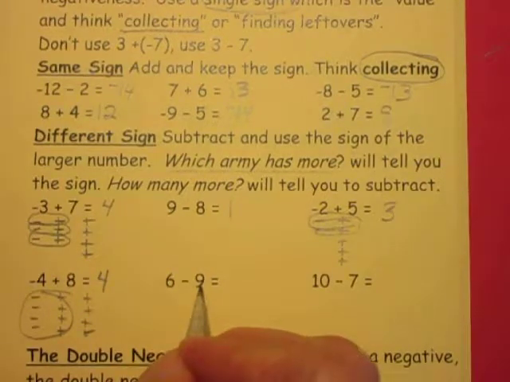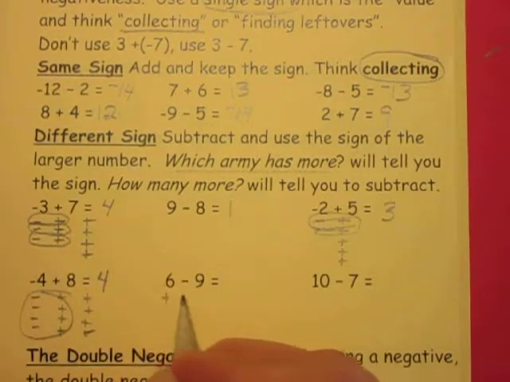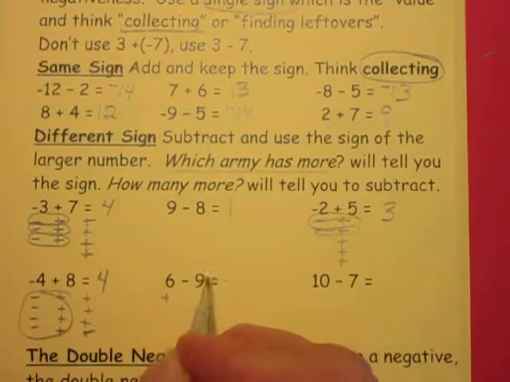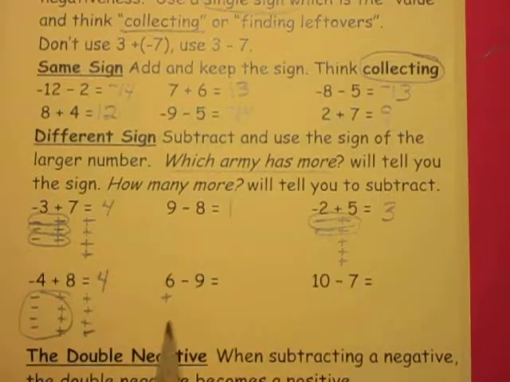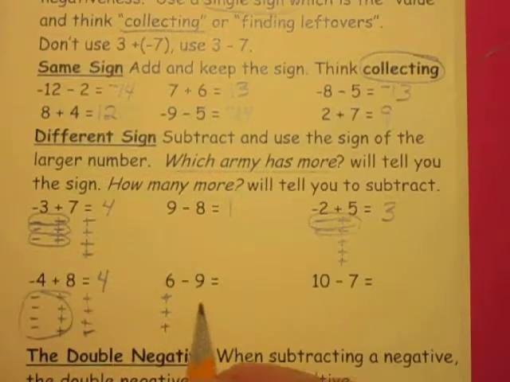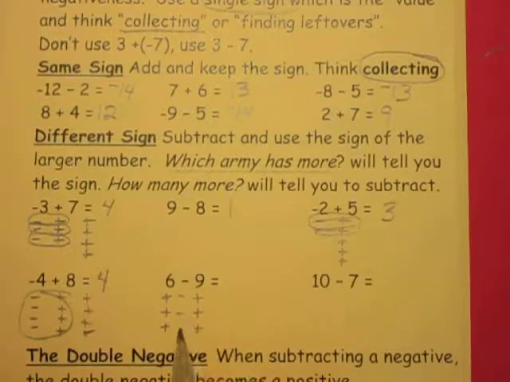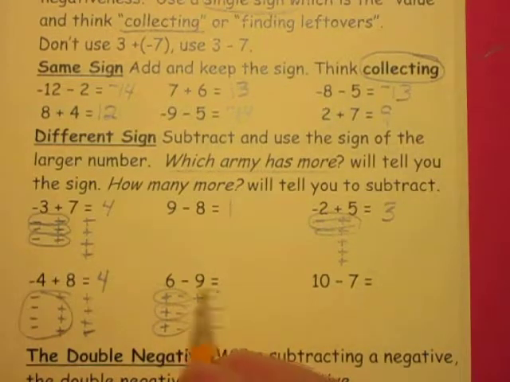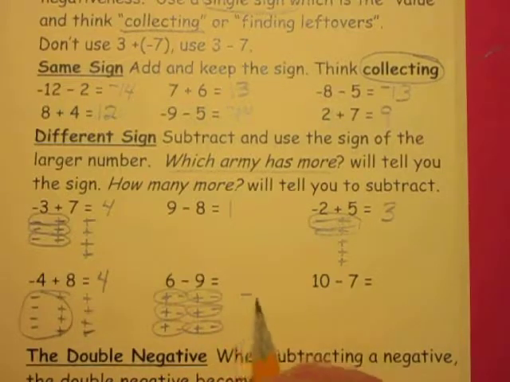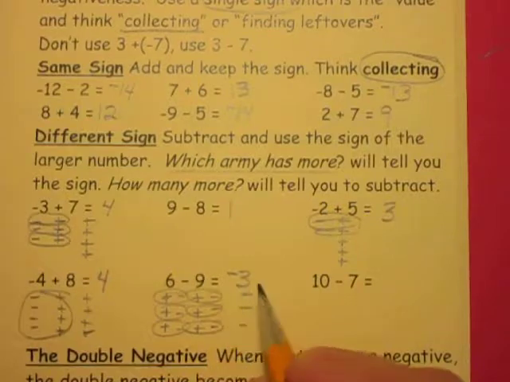Here this is 6 minus 9, and this is where students sometimes have a little harder time when it's a subtraction, but the second number that we're trying to take away from our positive is larger. So if I draw my positives, I've got 6 positives going to battle with 9 negatives. I can see these are going to cancel out, and I didn't write all my negatives, I'm going to have 3 negatives left over, so that'd be a negative 3.